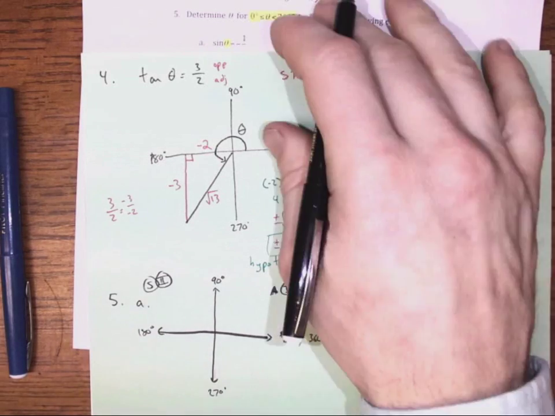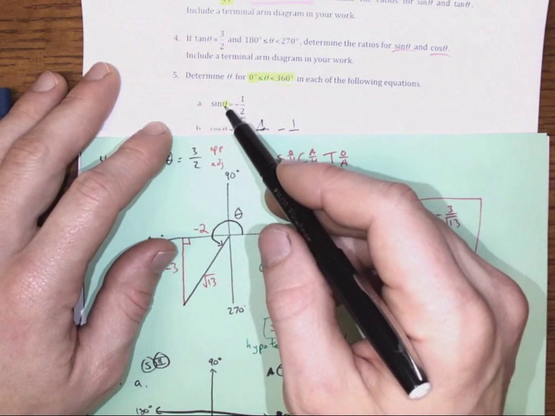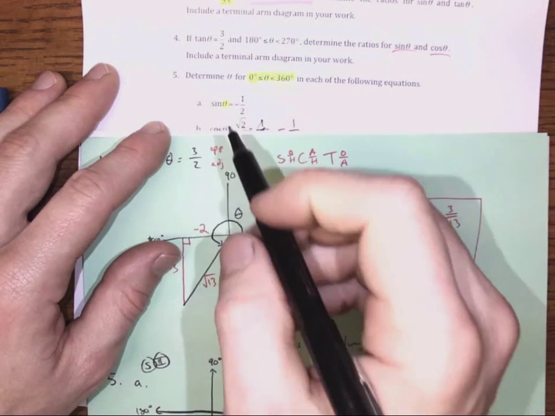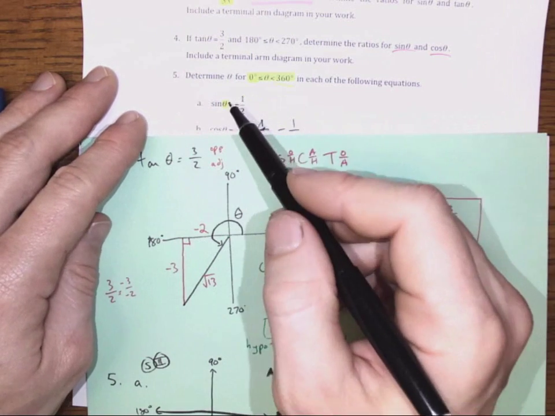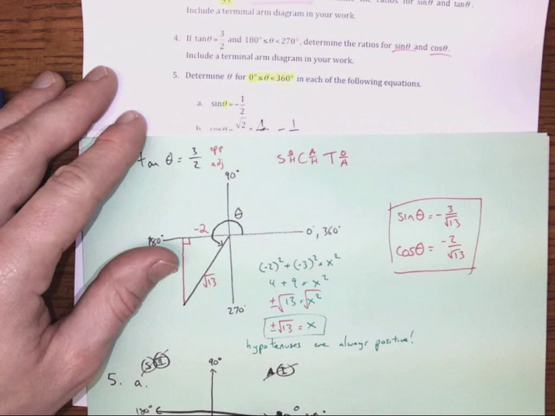Pardon me. Oh, I actually didn't notice sine is negative. So actually we don't want it to be in the first or the second quadrant. We want to be in the third or the fourth quadrant. These are our T and C of our All Students Take Calculus memory device.